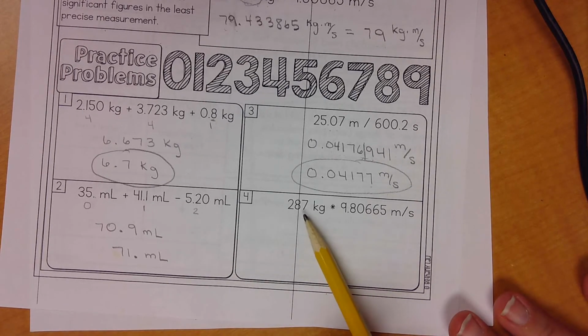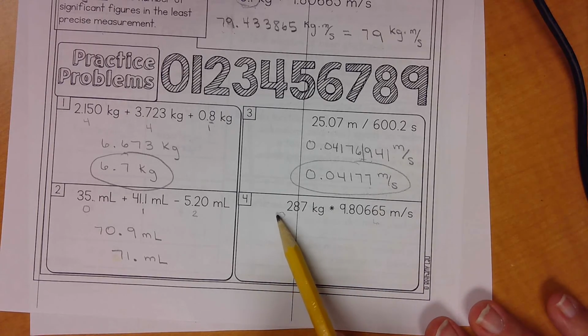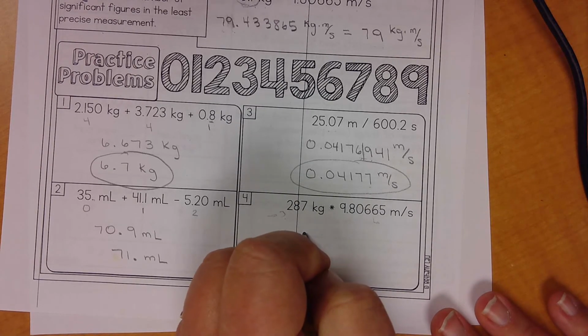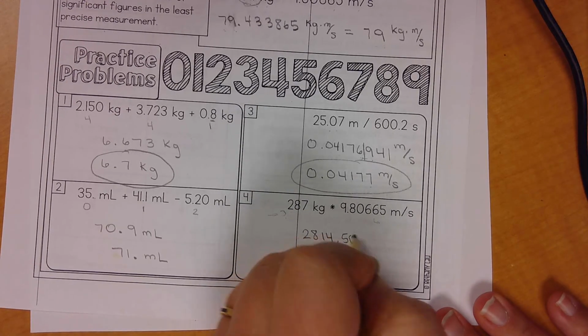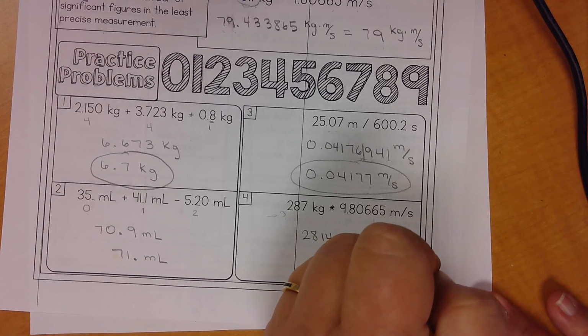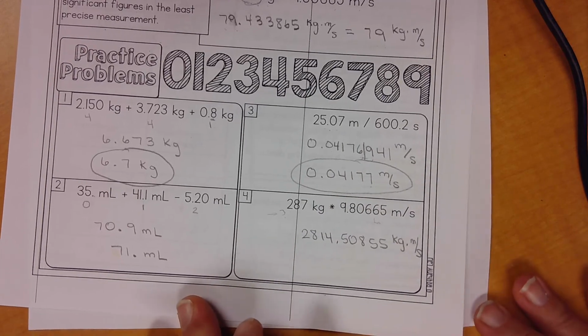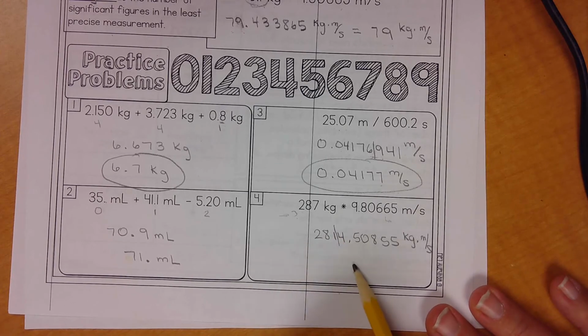Now this last one here, this multiplication problem, I have three significant figures in that first number, 1, 2, 3, 4, 5, 6 in the second number. So my answer is going to need to have three significant figures because that's the least amount. When I multiply these two numbers together, I get 2,814.50855 kilograms times meters per second. Remember, I can only have three significant figures, so I'm going to have to end right there.